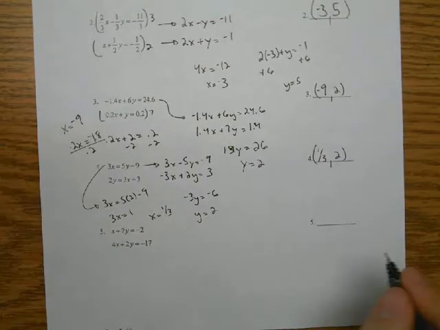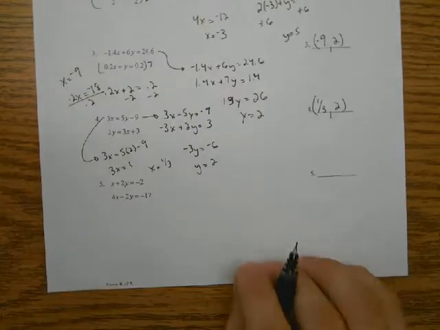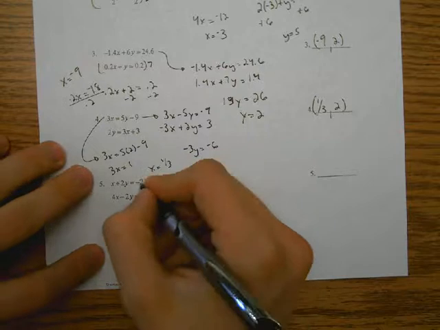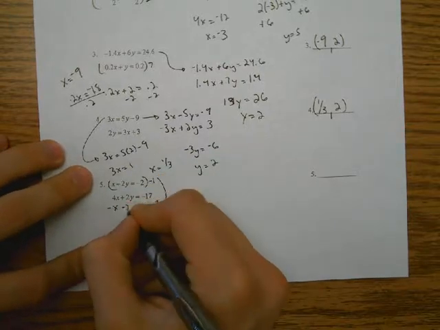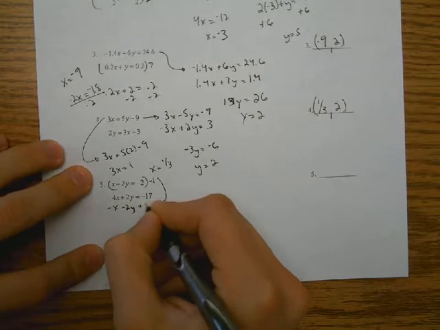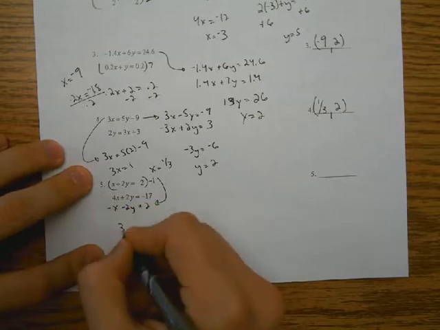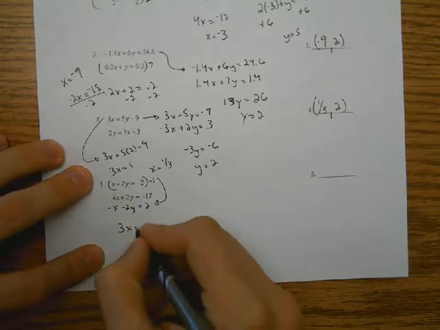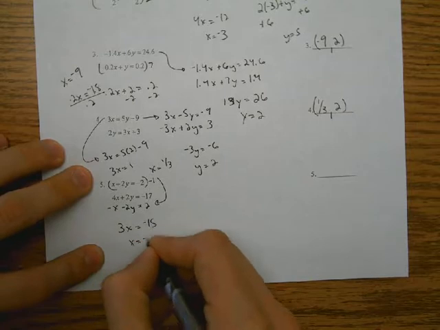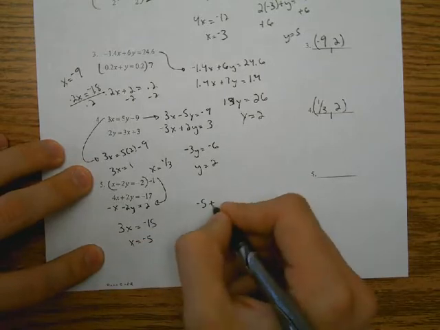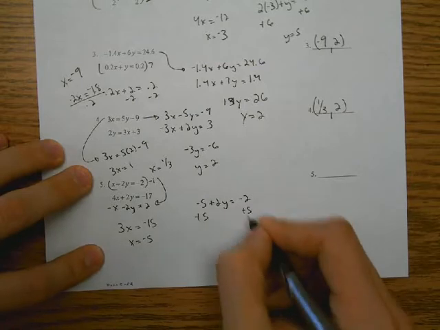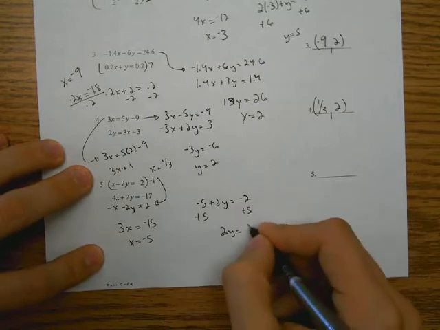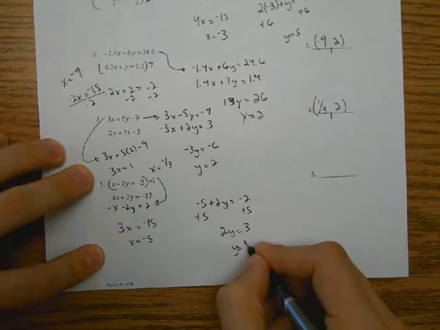Last one. How exciting. Getting down to it, I'm going to take this top equation, multiply it by negative 1. We'll rewrite it down here. I've got negative x minus 2y is equal to 2. So y's will cancel, rather. 3x is equal to negative 15, so x is equal to negative 5. We've got negative 5 plus 2y is equal to negative 2. Add the 5 to both sides. 2y is equal to 3. Y is equal to positive 3 over 2.